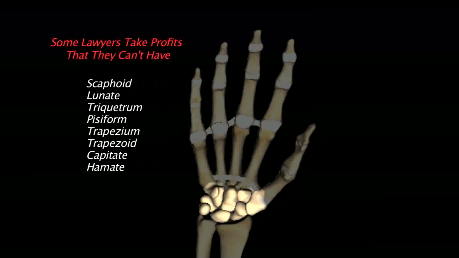Now the only way that the mnemonic works to remember their orientation to each other is if you remember the bones in a certain directional order. Now here we're looking at an anterior view of the right wrist and hand. So it's as if we were looking at your palm.